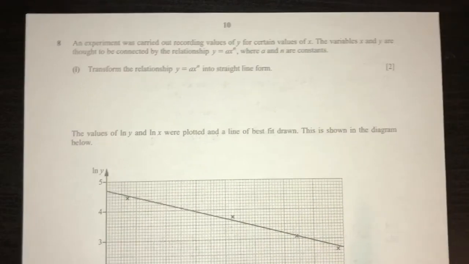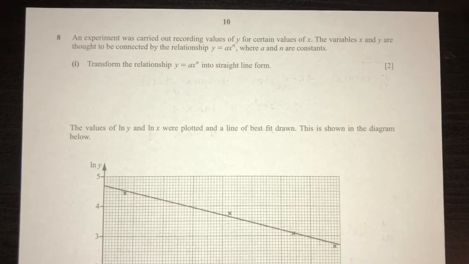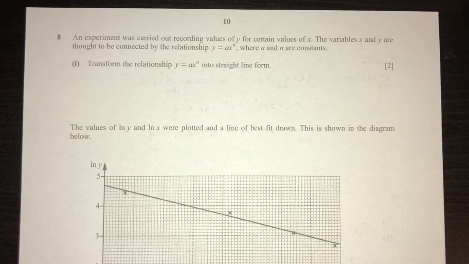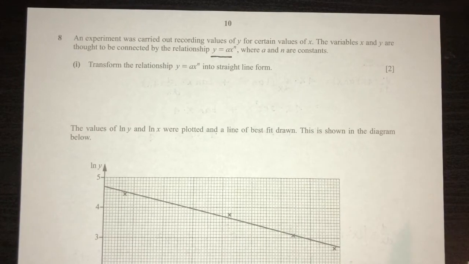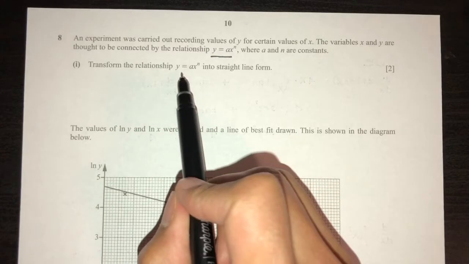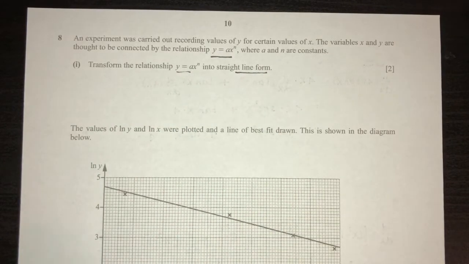Now let's move on to question number 8. So we have an experiment here was carried out recording values of y for certain values of x. The variables x and y are thought to be connected by this relationship, where a and n are constants. Now part 1, we have to transform the relationship, which is this, into a straight line form. So what is a straight line form?